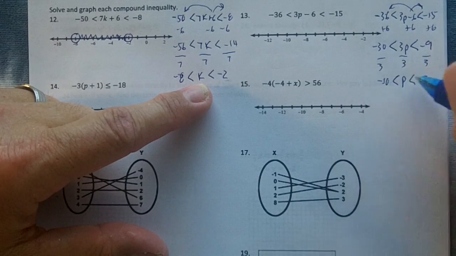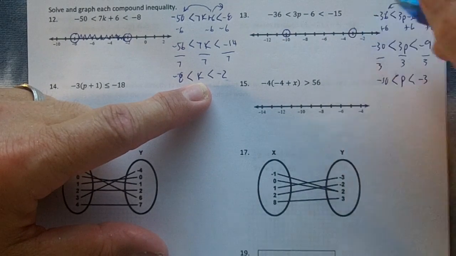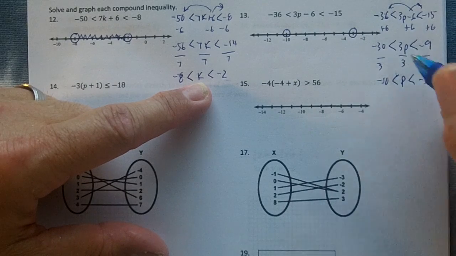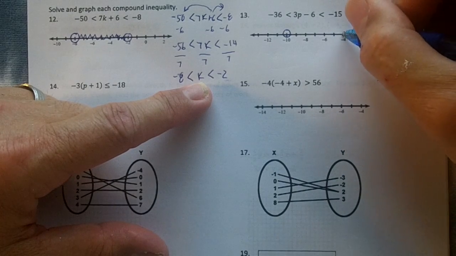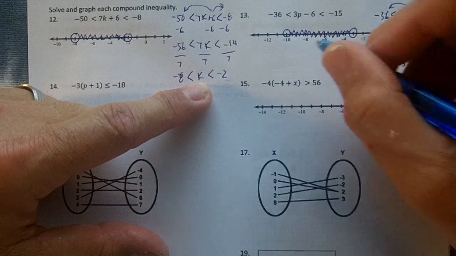So that means we need open dots on the negative 10 and on the negative 3. And p has to be less than negative 3. Less than negative 3 is to the left. So it's going to get squiggled like this. And p is more than negative 10.